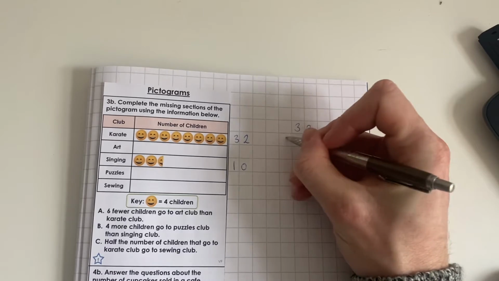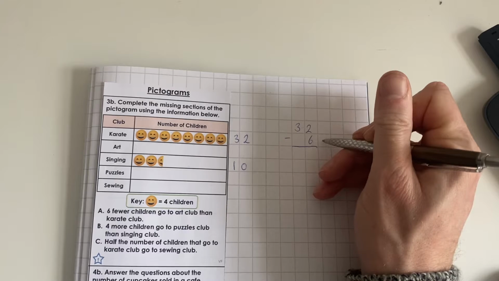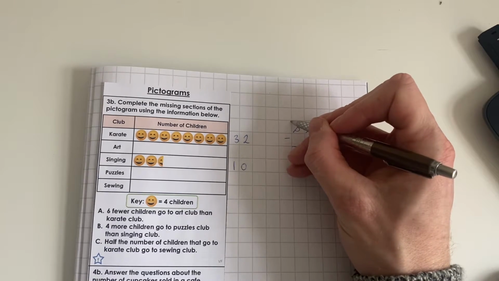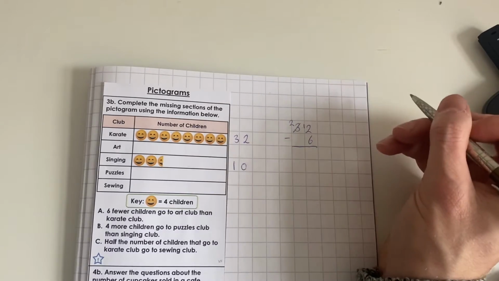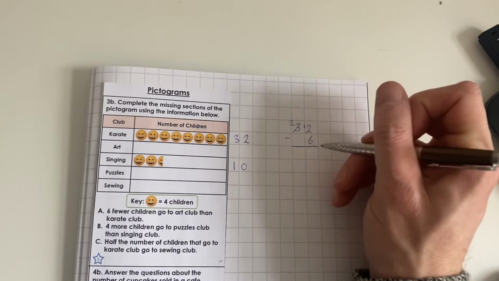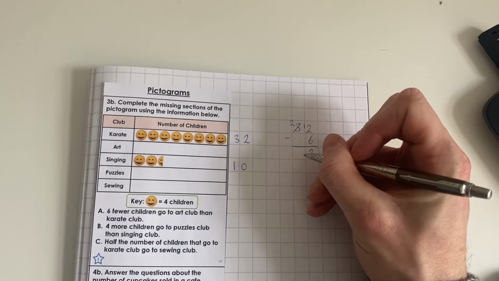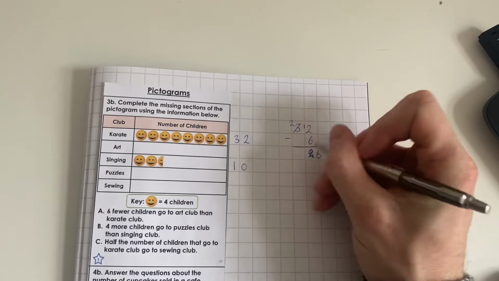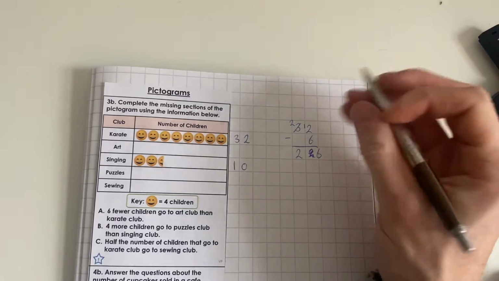So here I'll use a written method. You can't do 2 take away 6 because this number is greater than that. So we're going to exchange. We take 1 from the 3, so that turns to a 2. And then we put the 1 in front of the 2. So we now got the number 12. 12 take away 6 equals 6. I do apologise. And 2 take away nothing equals 2. So the answer is 26.